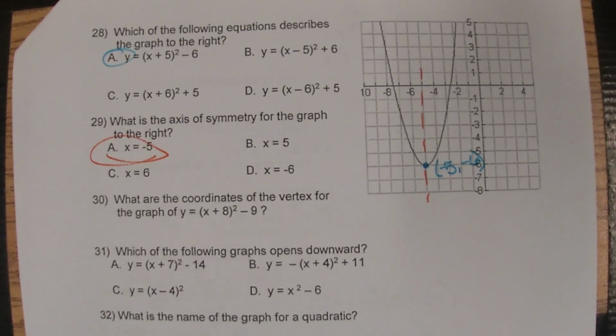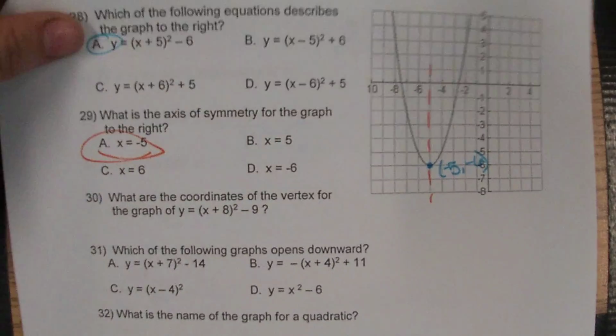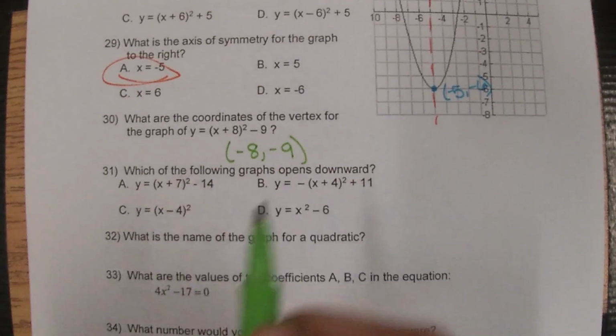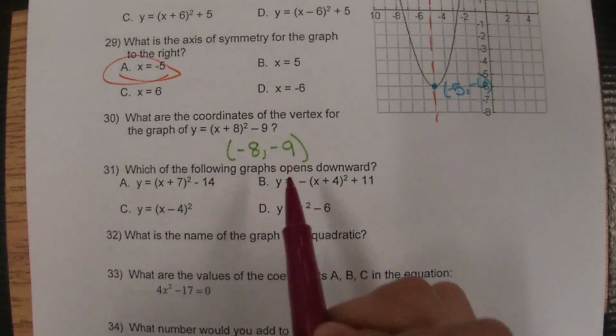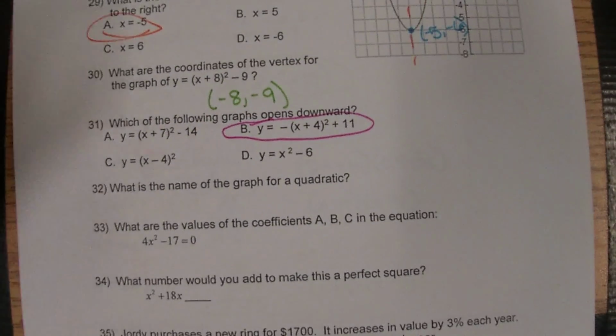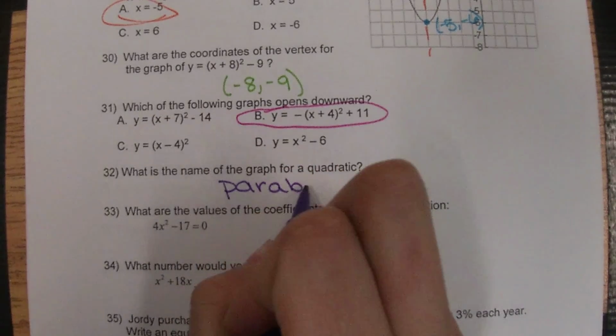What are the coordinates of the vertex for the graph of y equals (x plus 8) squared minus 9? This is where we do h comma k. So we'd have a vertex of -8, -9. Which of the following graphs opens downward? So we need a negative a value, which will be B. What is the name of the graph for a quadratic? That U-shaped graph is called a parabola.